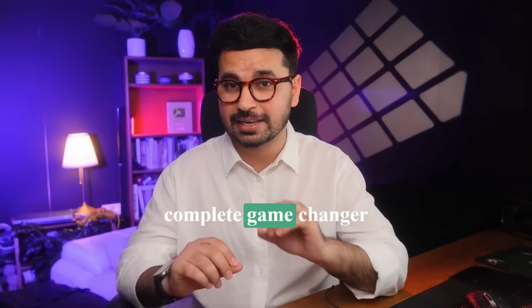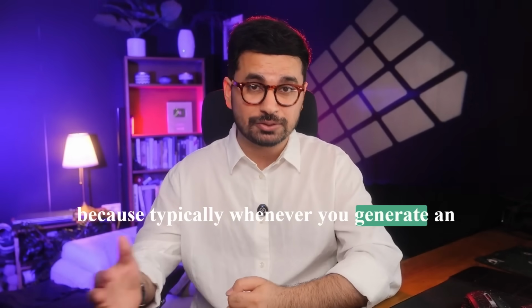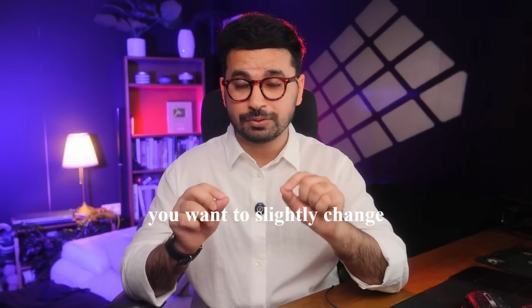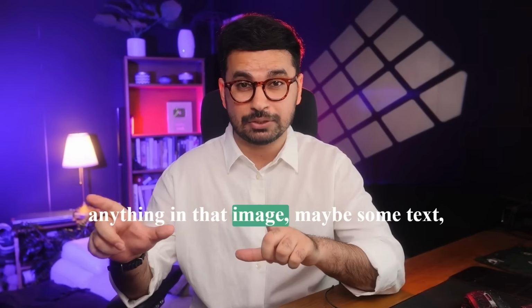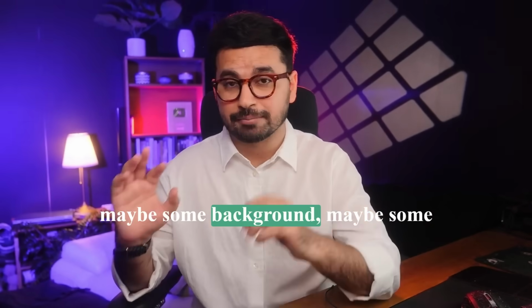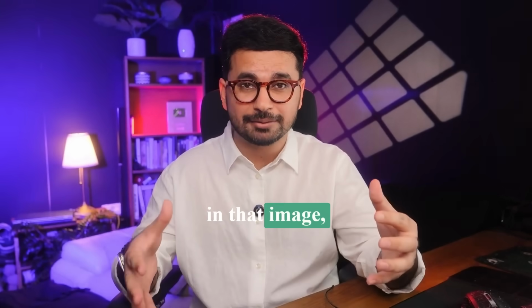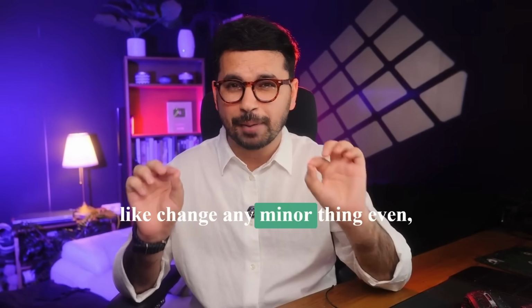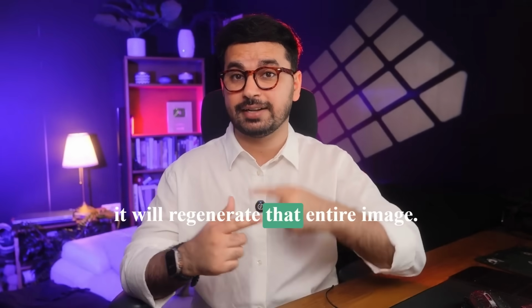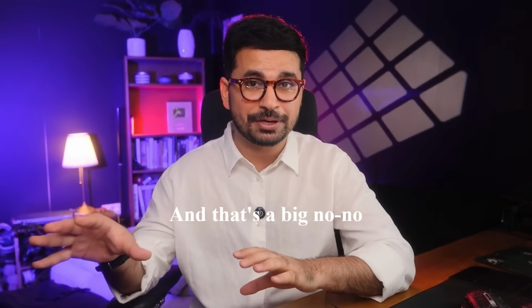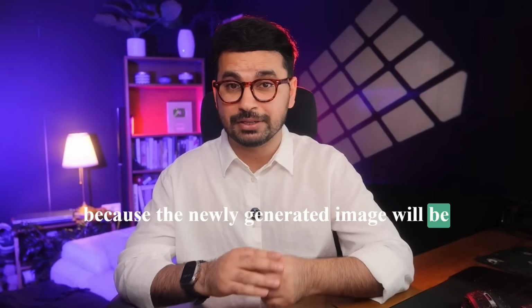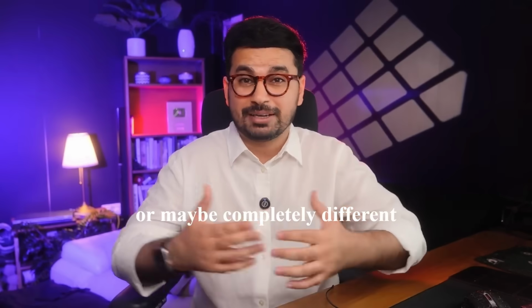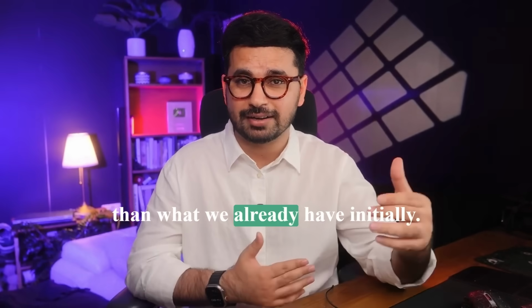This is a complete game changer, because typically whenever you generate an image using AI, and now if you want to slightly change anything in that image, maybe some text, maybe some background, maybe some character or some object in that image, when you prompt that AI to change anything, even any minor thing, it will regenerate that entire image. And that's a big no-no, because the newly generated image will be slightly different or maybe completely different than what we already have initially.